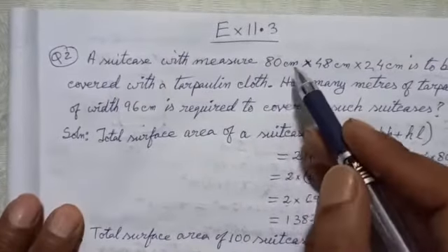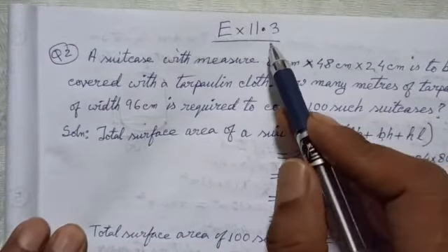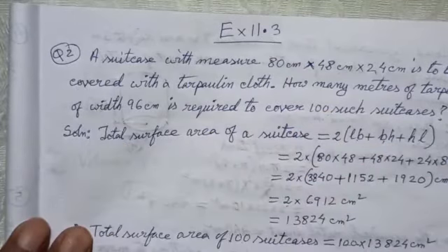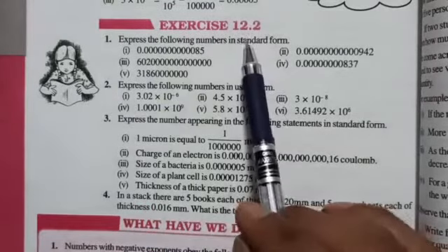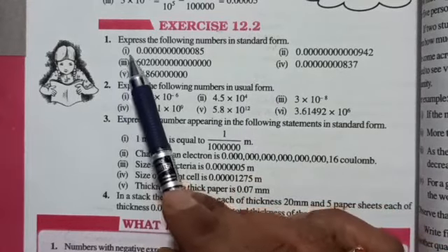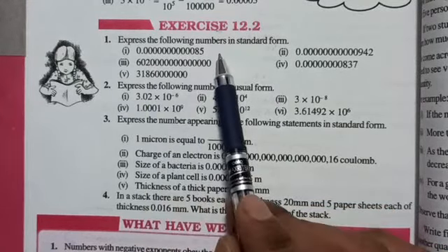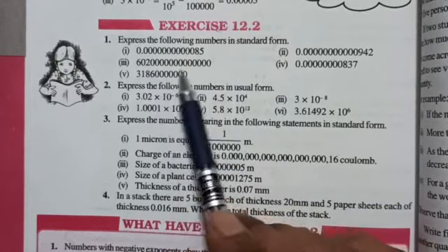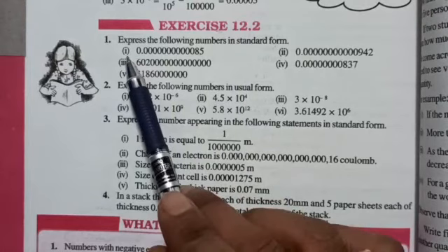Exercise 12.2, question number 1. Express the following number in the standard form.